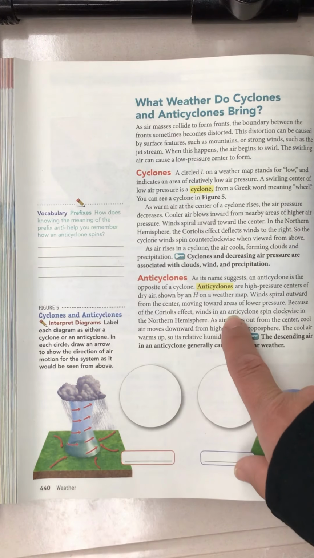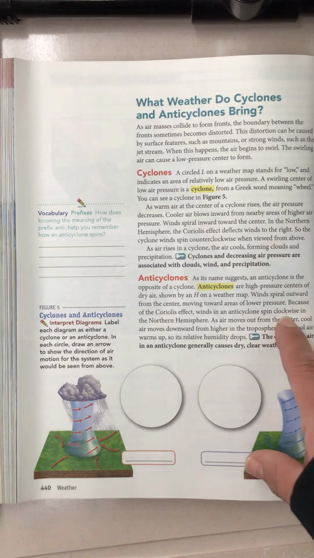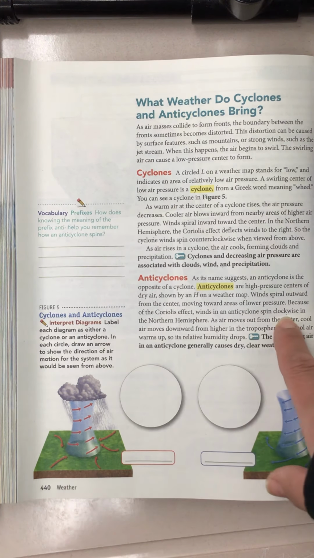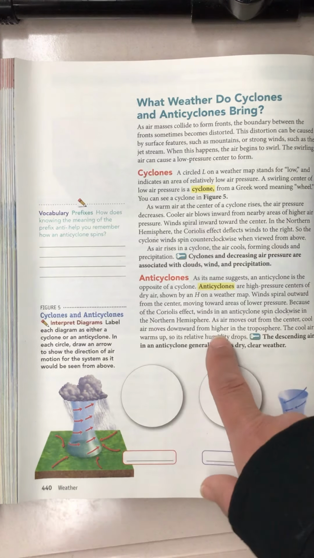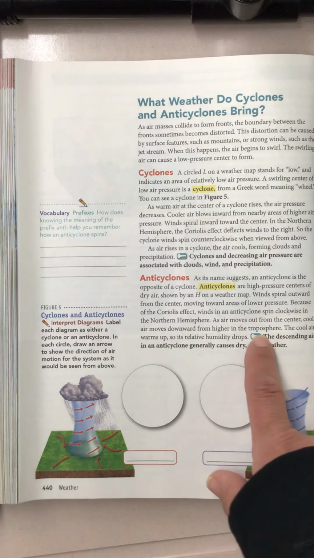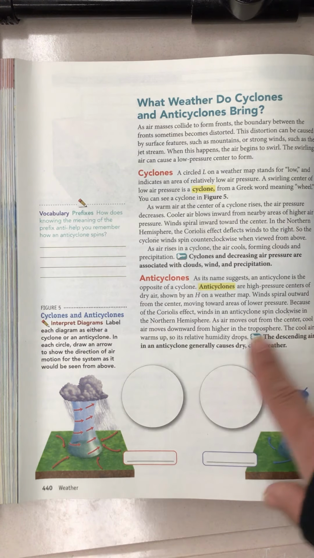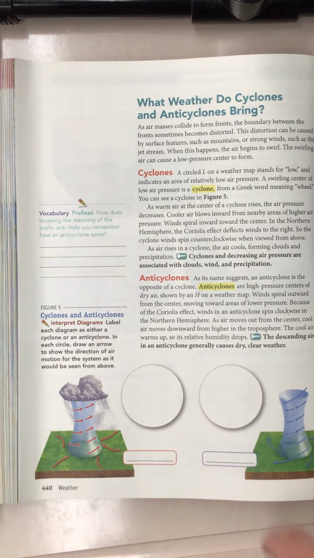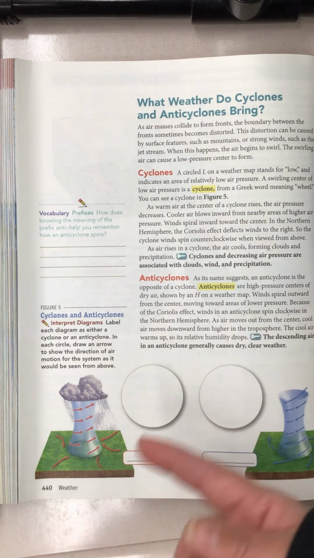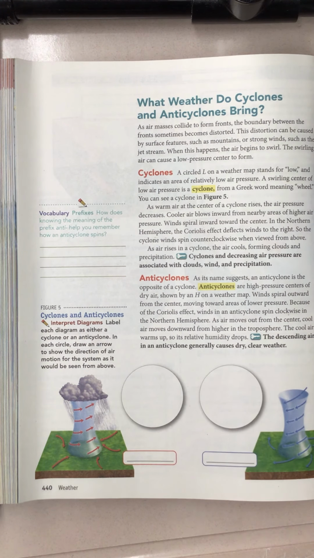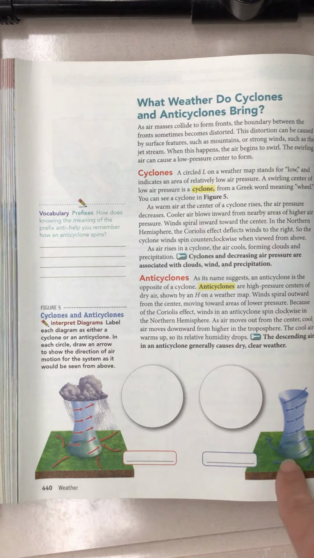Because of the Coriolis effect, winds in the anticyclone spin clockwise in the northern hemisphere. Air moves out from the center. Cool air moves downward from higher in the troposphere. The cool air warms up, so it's relatively humid, so wet air. The descending air in an anticyclone generally causes dry, clear weather. So if it's swirling up, low pressure. If it's swirling down, it's more dry weather.